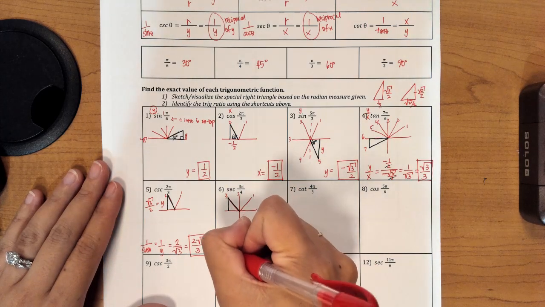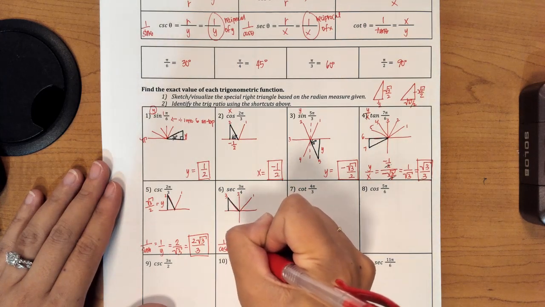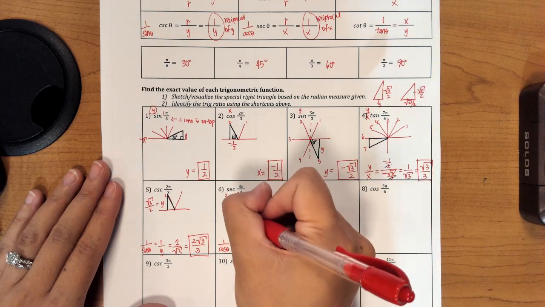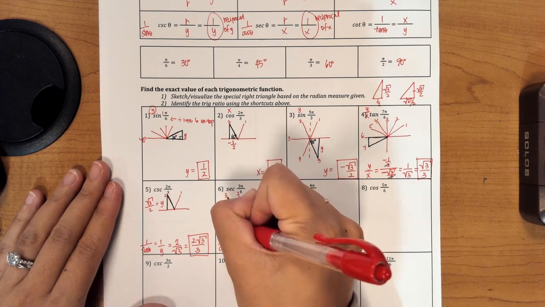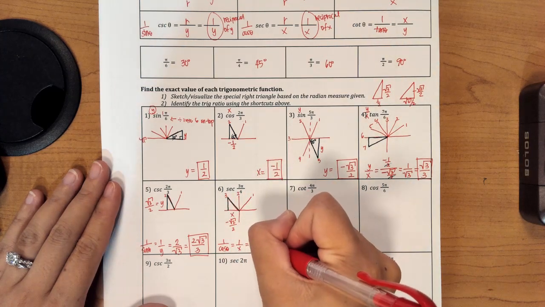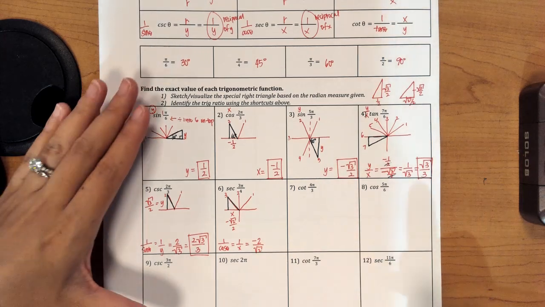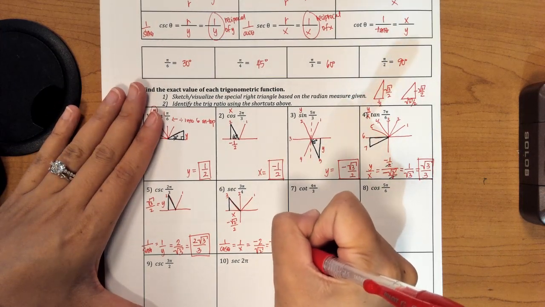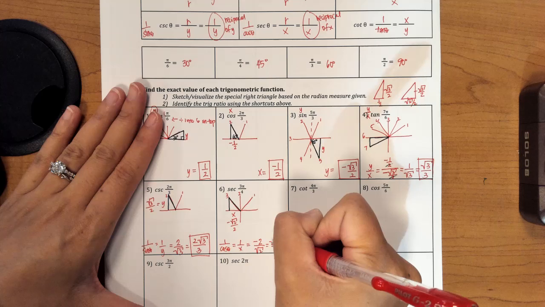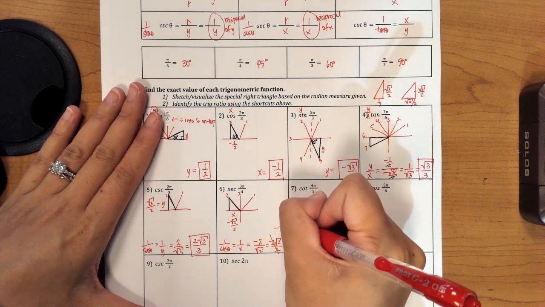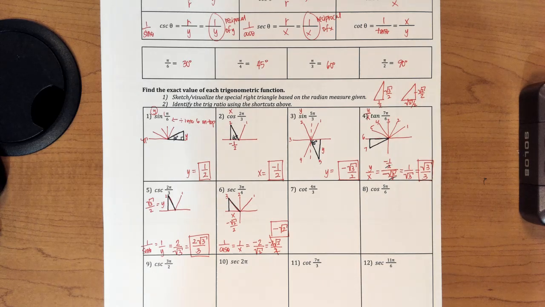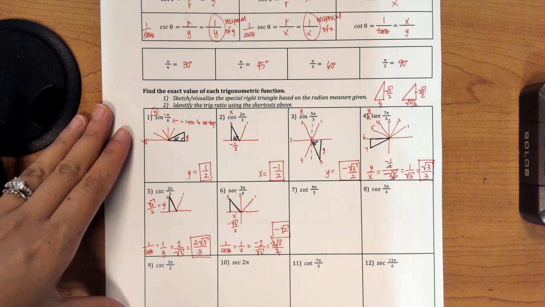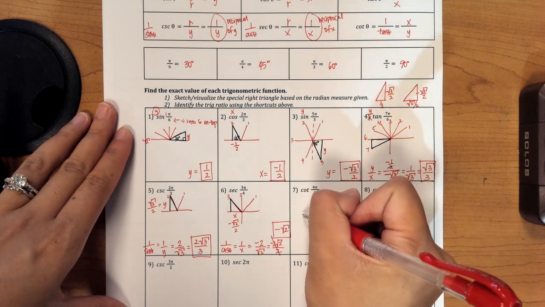Secant is 1 over cosine, which is 1 over x. My x value is here, and it's going to be negative root 2 over 2. So I will make it a negative 2 over root 2. And when I rationalize this, it becomes just negative root 2. I'll do one more, and then the rest of them I want you guys to try on your own. If you're able to do this on your own right now, please feel free to pause my video and stop.